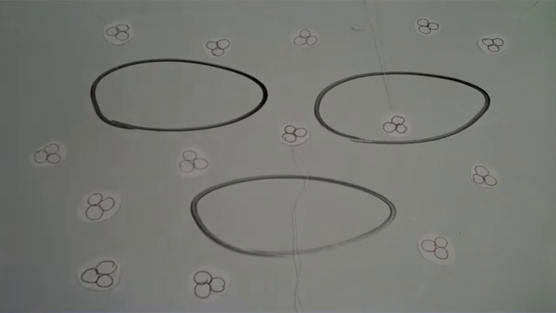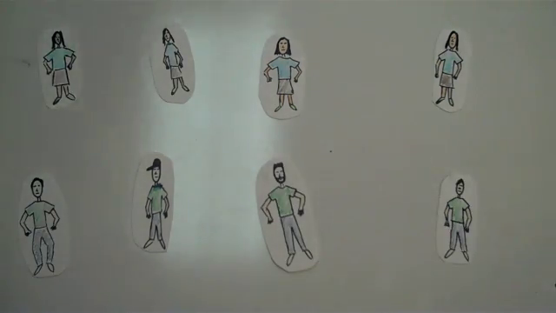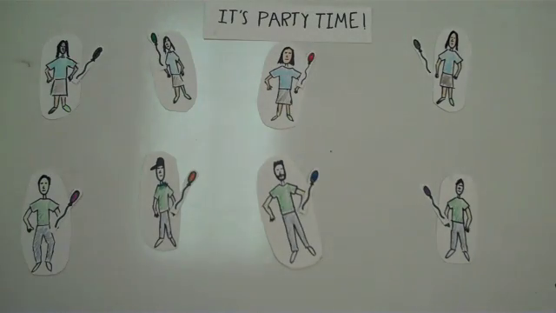Microbial quorum sensing is similar to how a party works. An appropriate density of people must be reached before the party can really begin. It is only after enough people show up that the people begin the party.